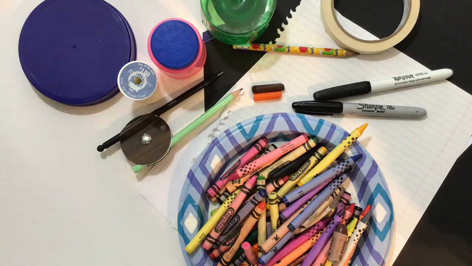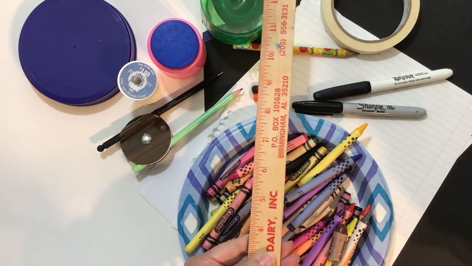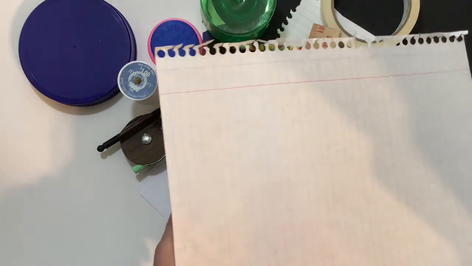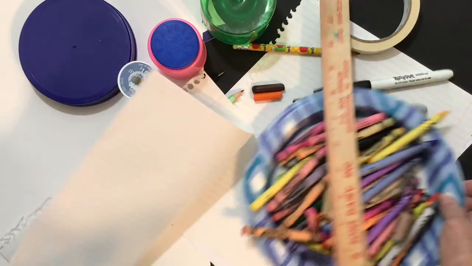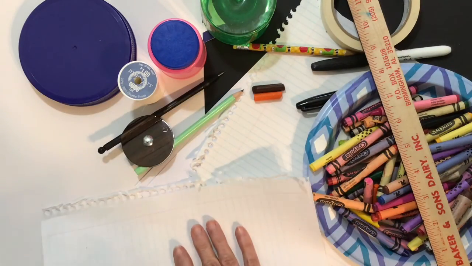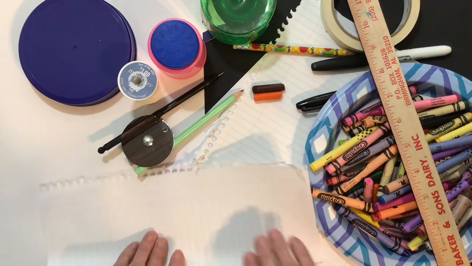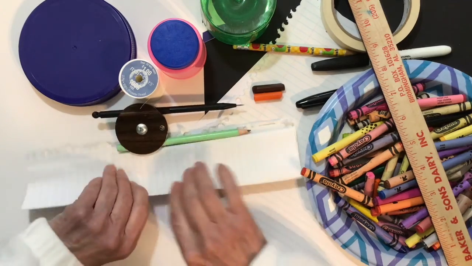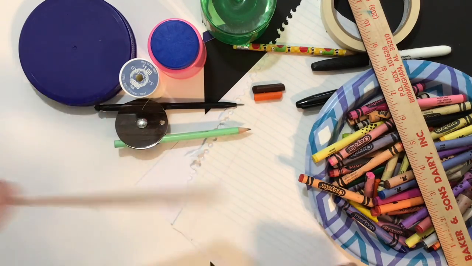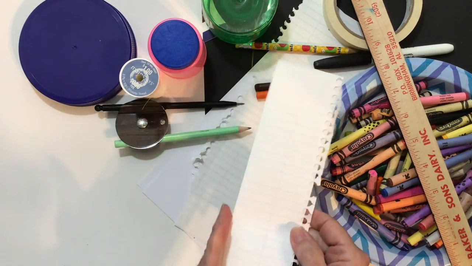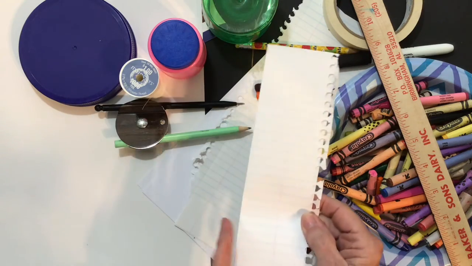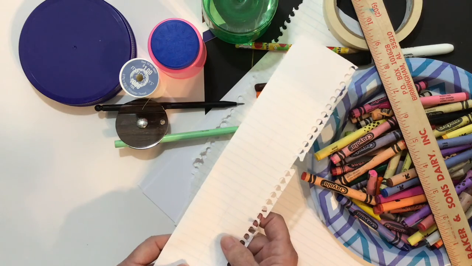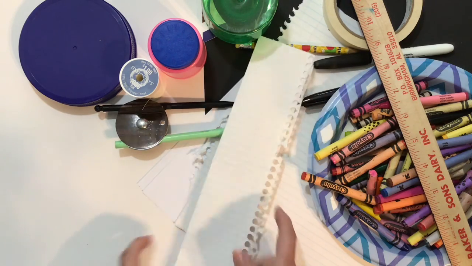Then you also need a straight edge, so you could use a ruler. And if you don't have a ruler, you can make a straight edge just by folding a piece of paper a couple of times. And then you can use that straight edge of the paper to make straight lines. So now that we have those supplies all gathered, I'll show you what we're going to do.